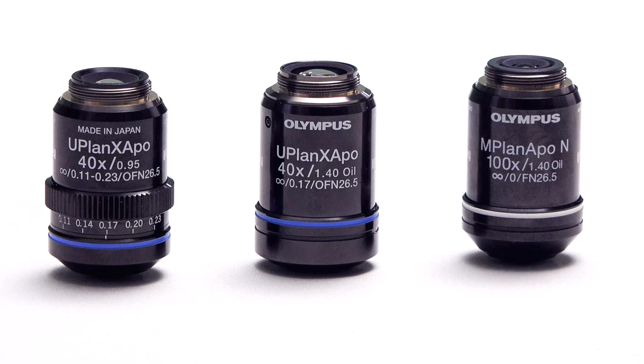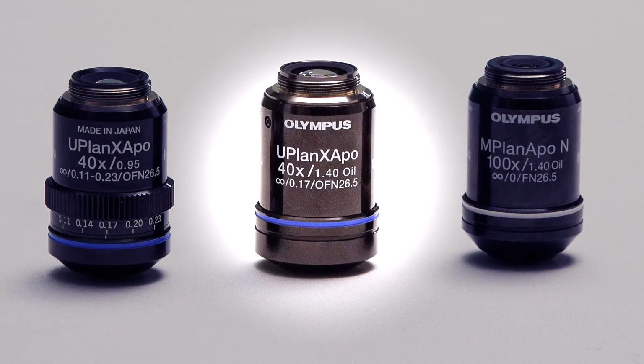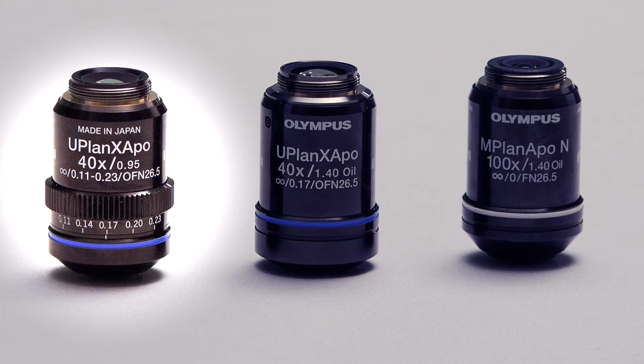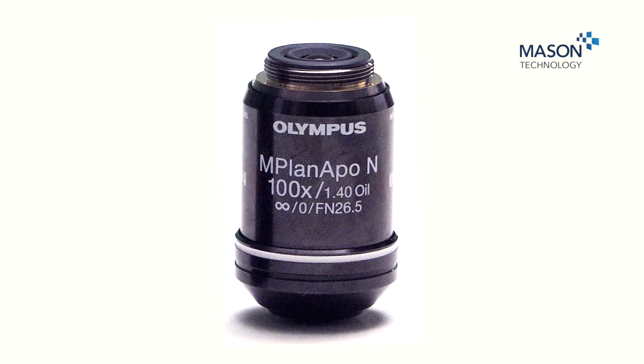Here we have 3 different objectives: a PlanApo 100x oil, a UPlanXApo 40x oil, and a UPlanXApo 40x dry lens. These all differ in relation to the coverslip correction. So the PlanApo 100x oil has a 0 indicated. This indicates that it's designed for looking at the surface of your specimen. So for example, in microbiology, if you don't use a coverslip, this would be the recommended objective.